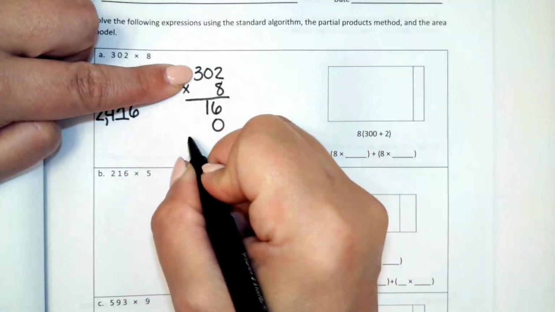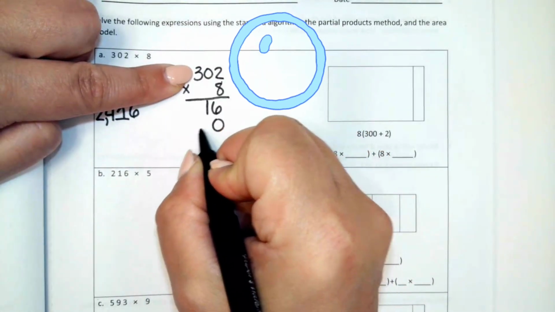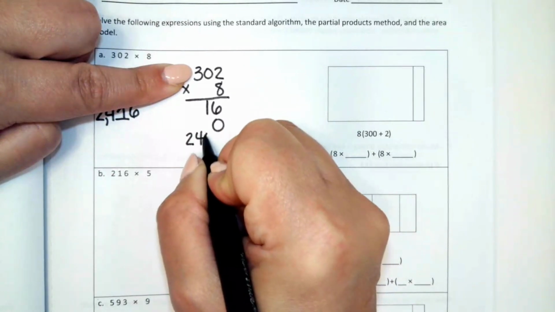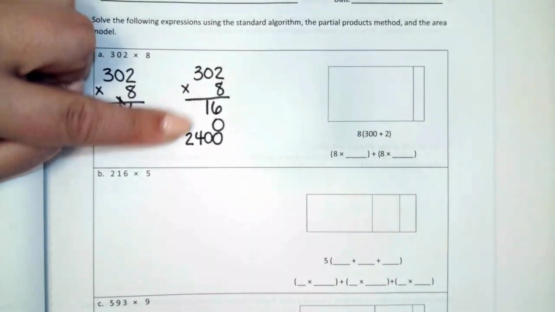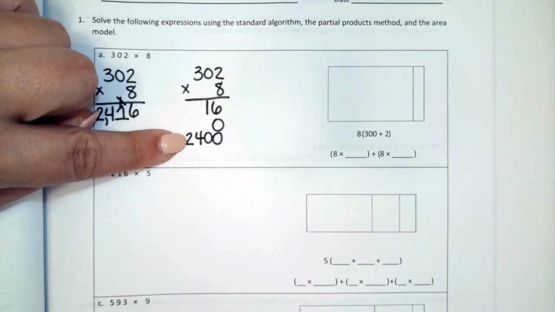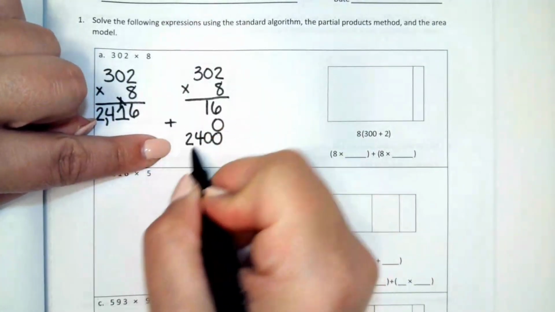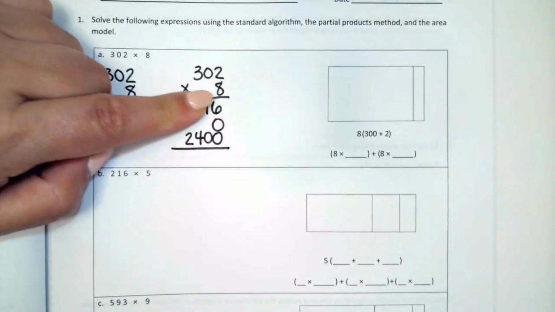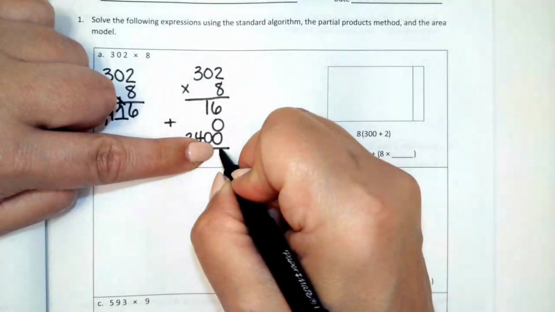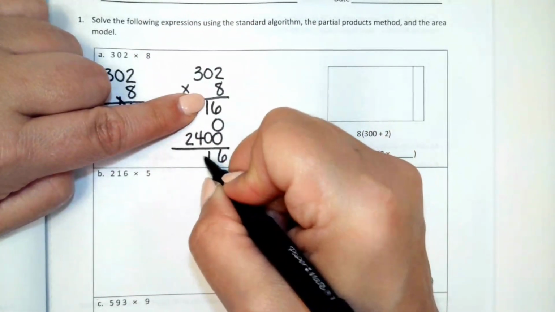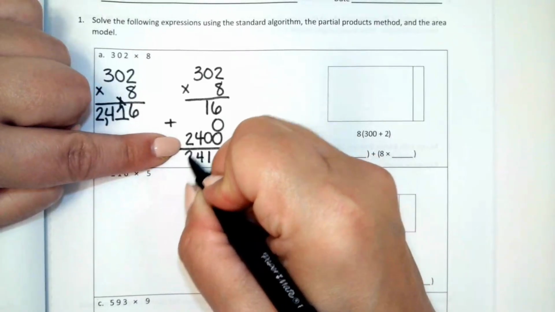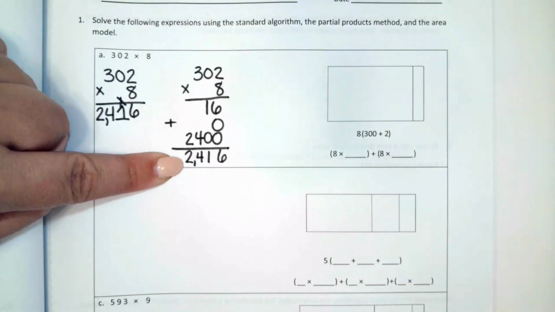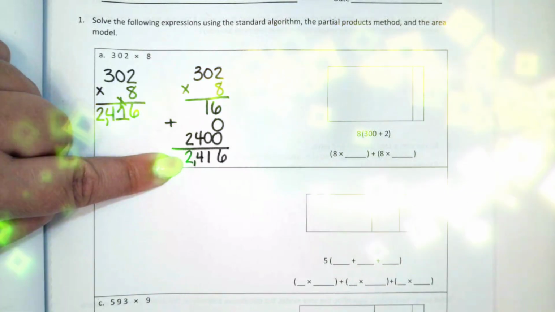What does 24 hundreds look like? How do we write that? Do you remember? It looks like this, 24 hundreds. Now we add. Did you get 2,416? Good job.